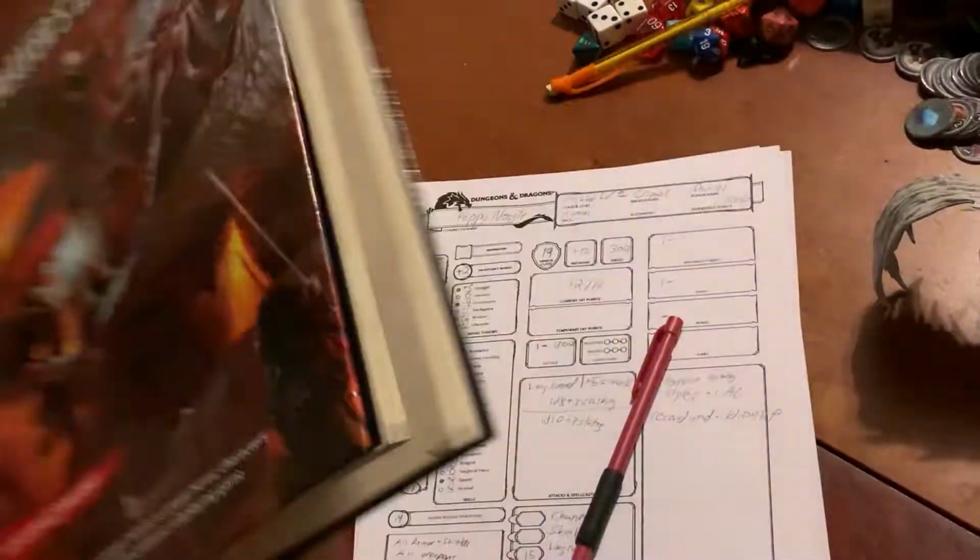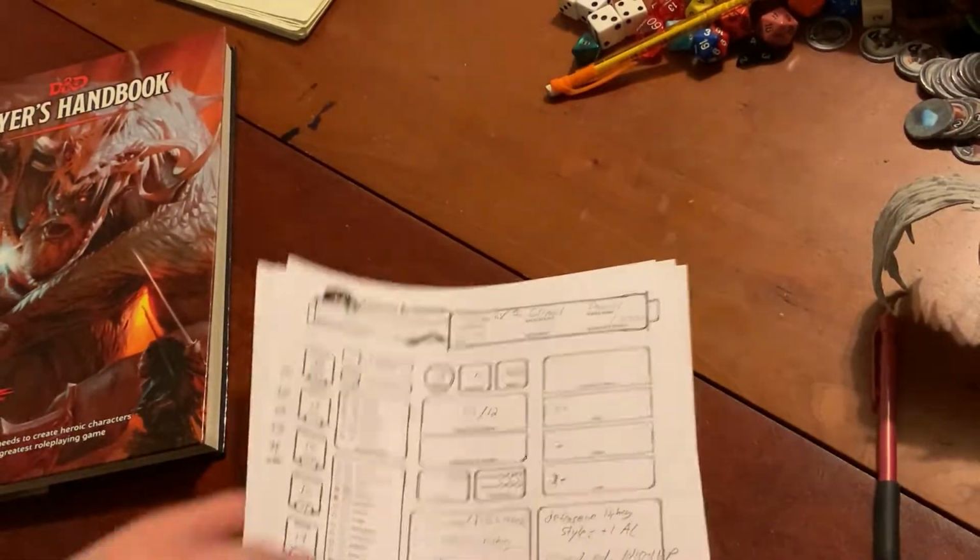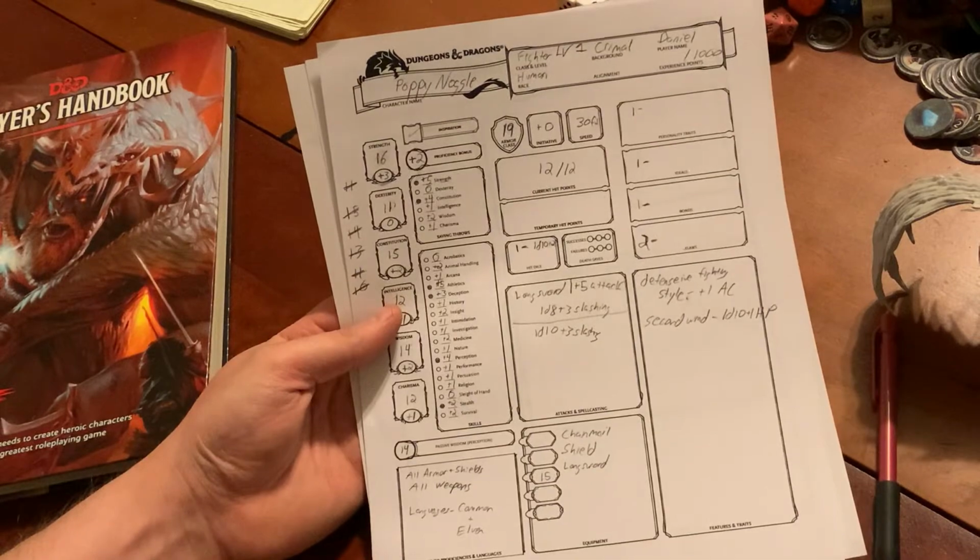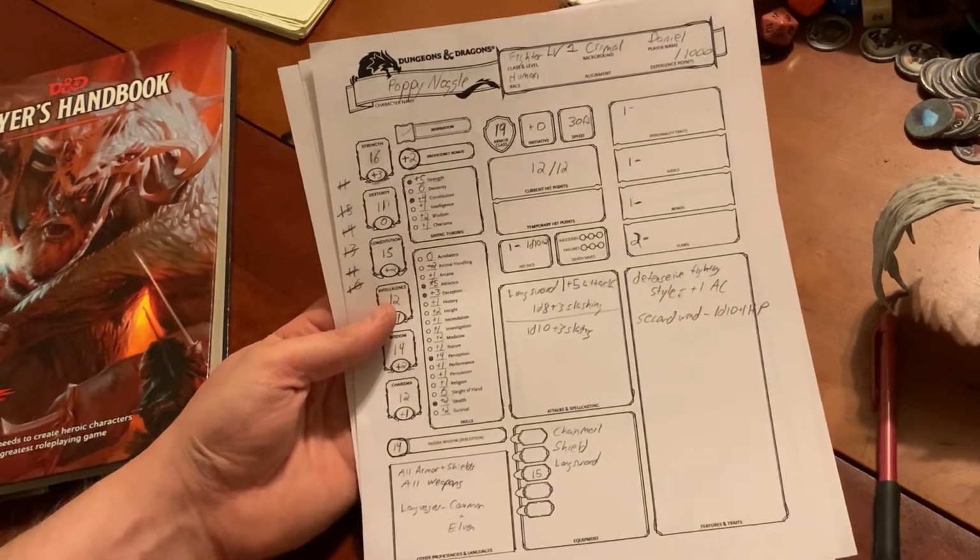All right, guys. So we've got our sheet filled out. It's a little messy and doesn't look perfect, but it doesn't need to. You know, we did it.